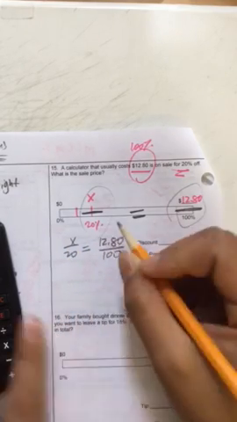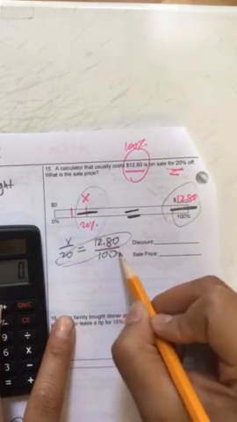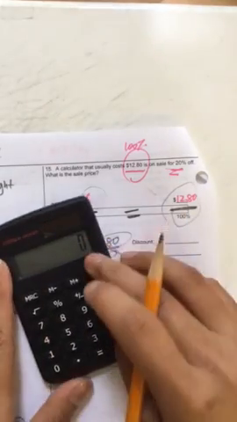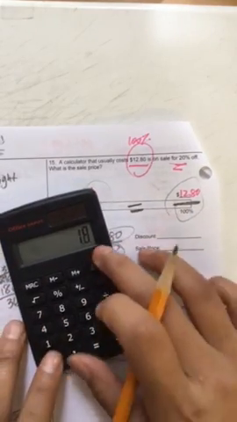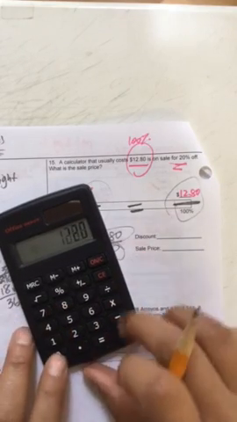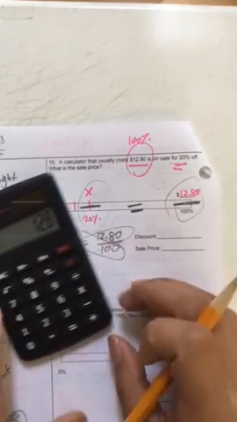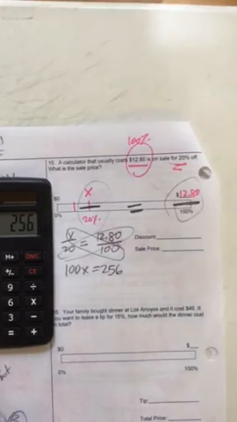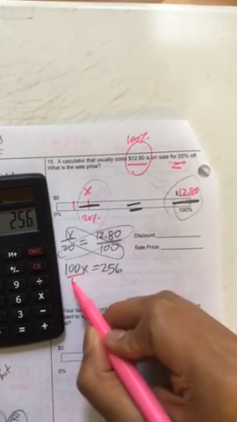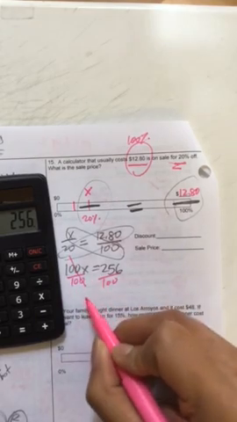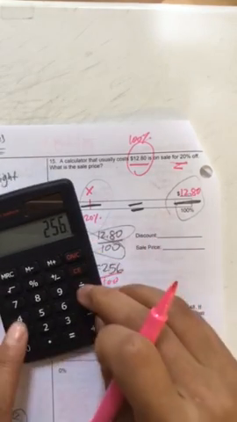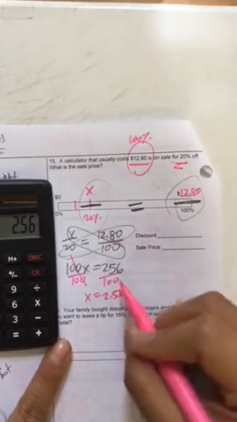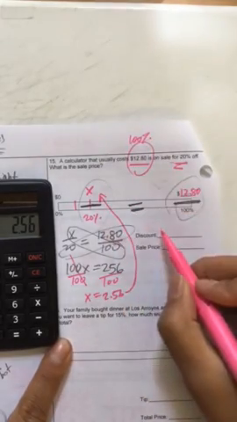$12.80 over 100. Okay, let's cross multiply. 100 times X is 100X. What is $12.80 times 20? It is 256. Since the 100 is multiplying with X, we don't want that anymore, so we divide by 100 on both sides. And we get, well, what's 256 divided by 100? $2.56. This means 20%, the discount.